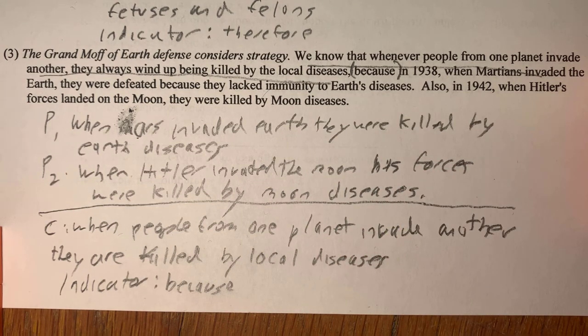All right, and one thing that we'll be thinking about later on is the different ways in which this argument is faulty, but we won't be doing that right now.